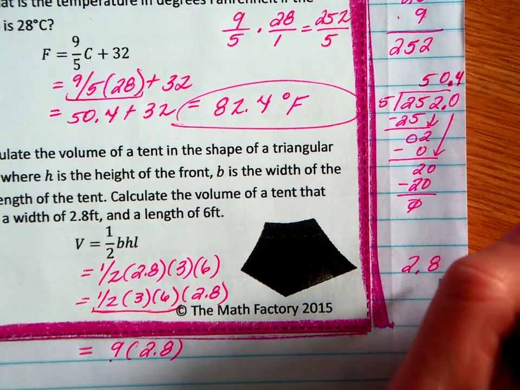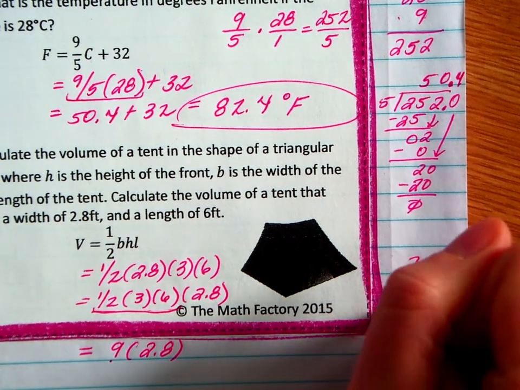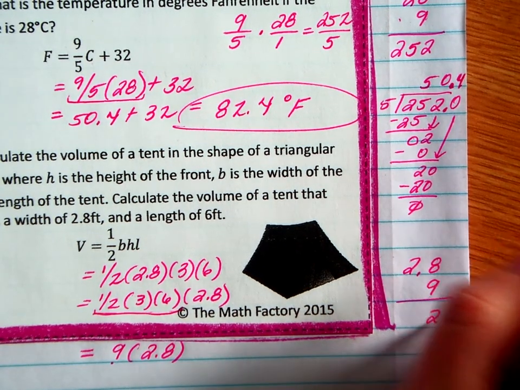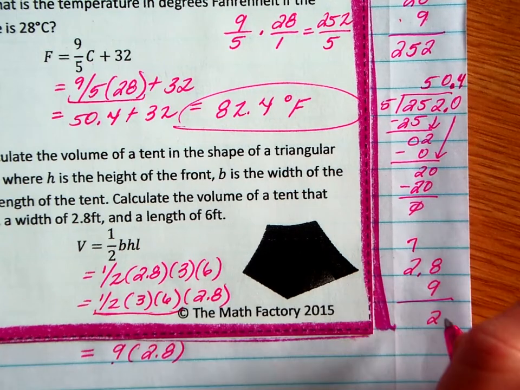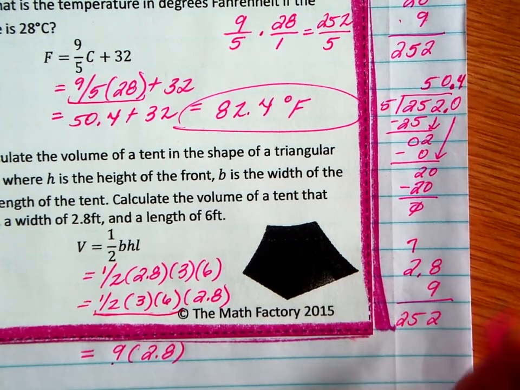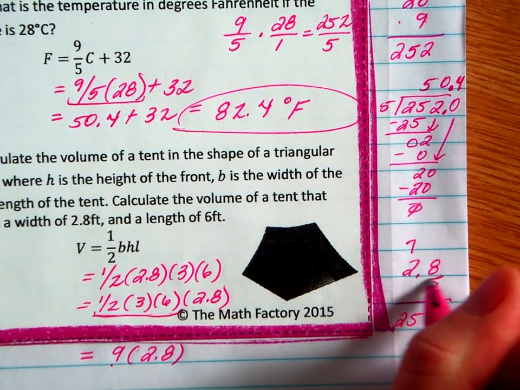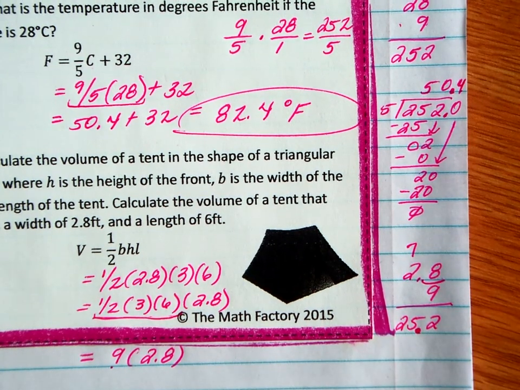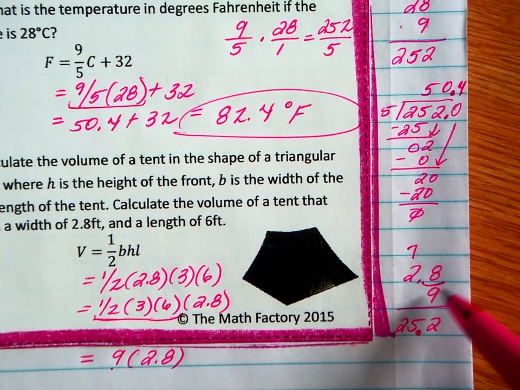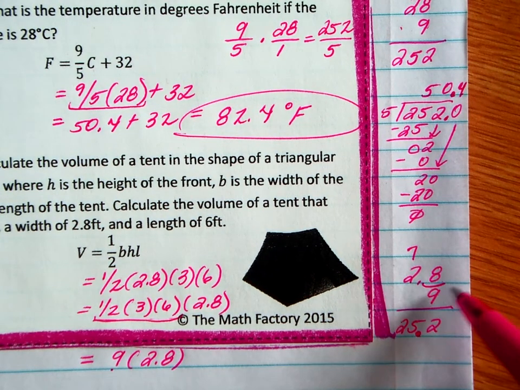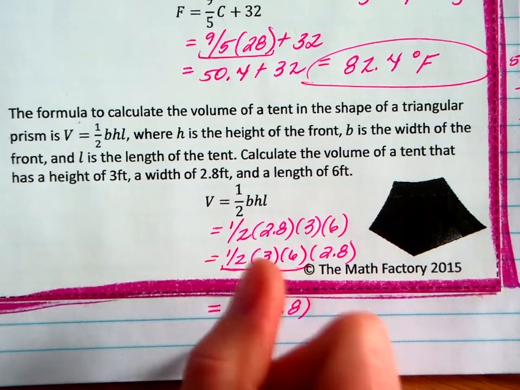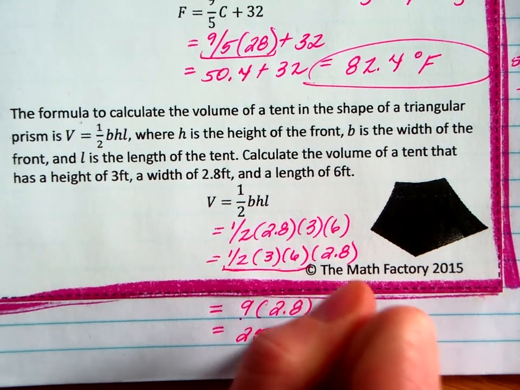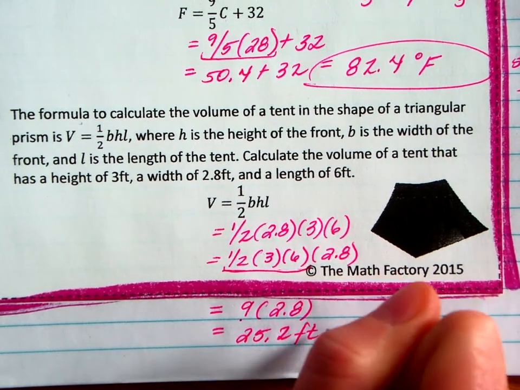2.8 times 9, which seems really familiar because we did 28 times 9 a moment ago. So that is 252. But you have to multiply by a power of 10. We needed a decimal there, because if we had made that a whole number, we would have had to move it a power of 10. Our answer here is 25 and 2/10 feet cubed.